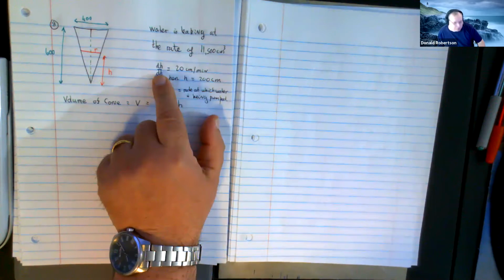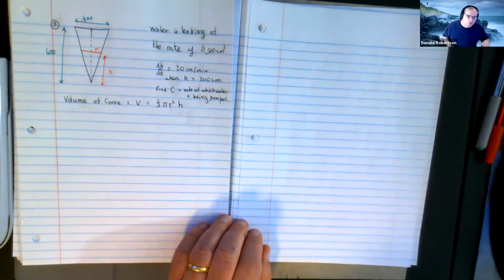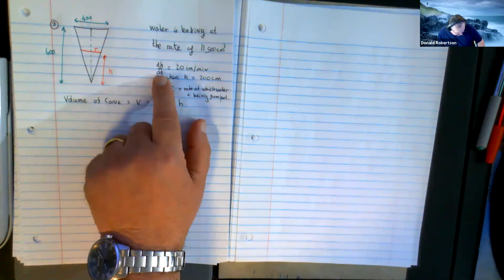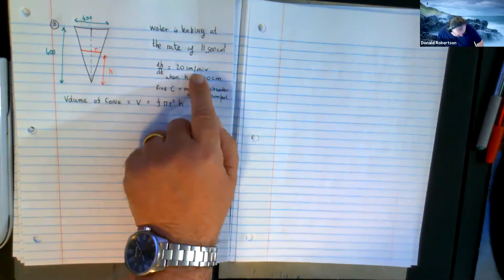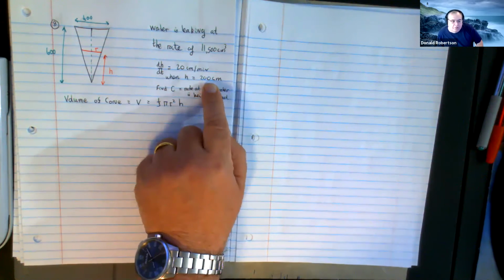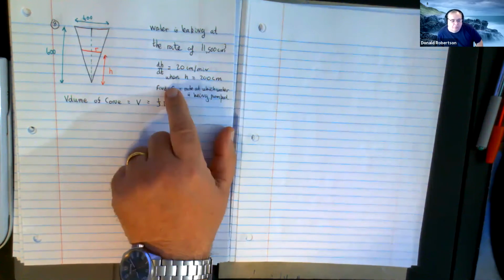And it started empty, but they're filling it up. As they're filling it up, water is leaking out. So it's a kind of combination of water going in and water going out. But the height of this water level is increasing, dH by dt, at 20 centimeters a minute. And that happened at the 200 centimeter mark. And we have to find this number C, which is the rate at which water is being pumped in.